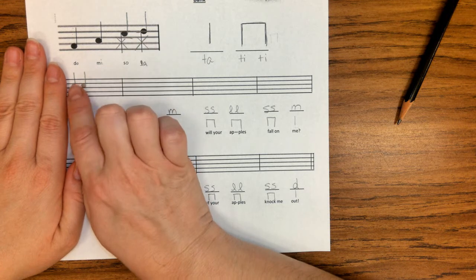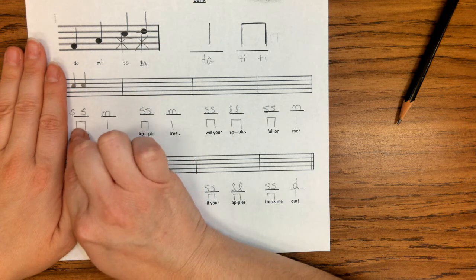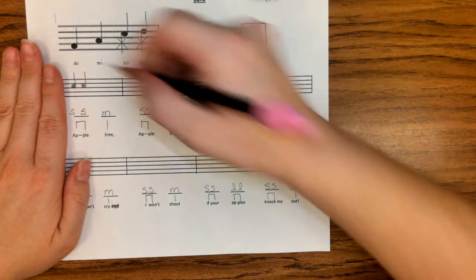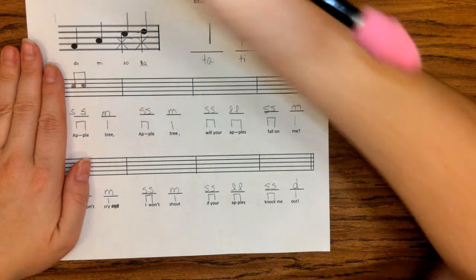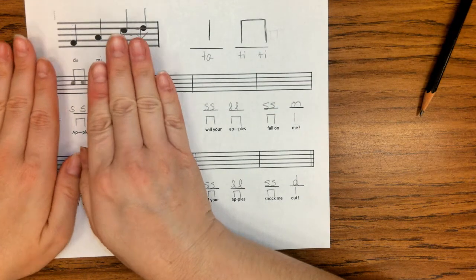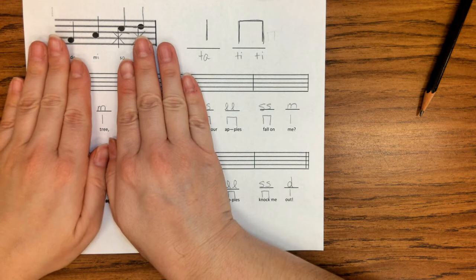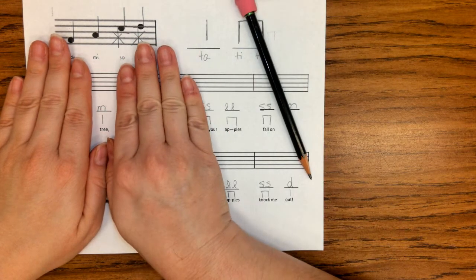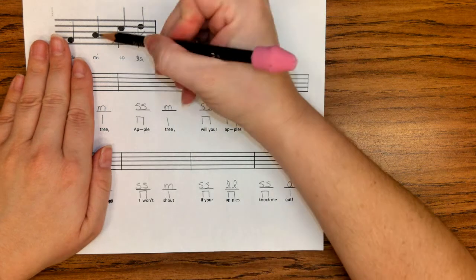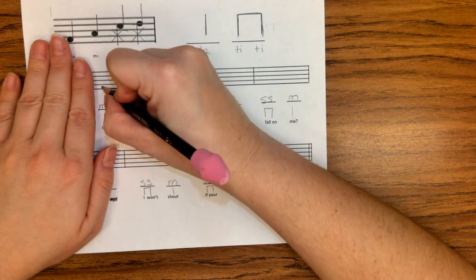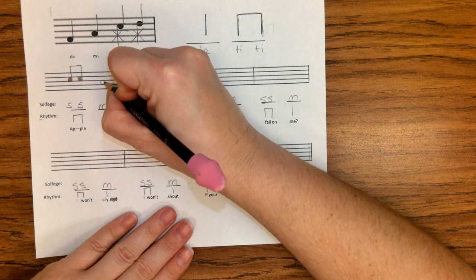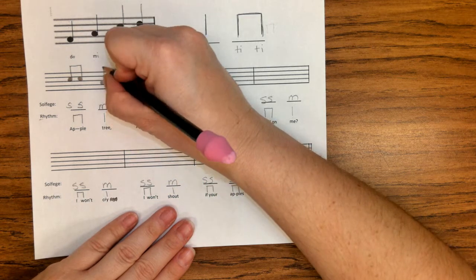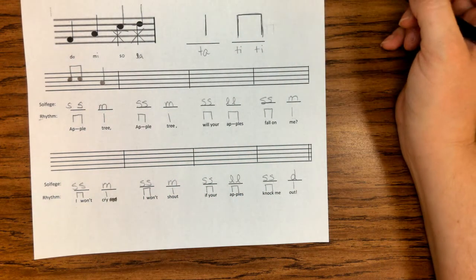Now we need to make these 2 notes into a TT because that's the rhythm here. So this has a beam connecting them, so we have to draw a beam to connect it up here. There we go. Now in this area is where we will put our me. Me goes on the second space, 1, 2. Draw a circle, color it in, add a stem. Good.